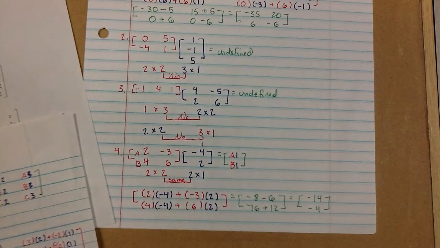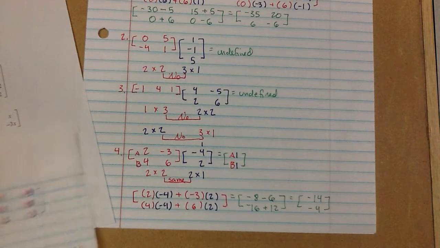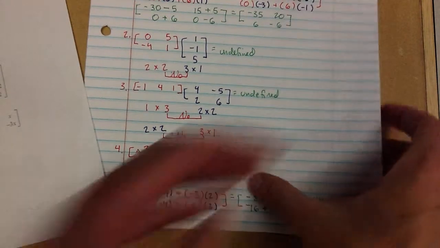All right. So everything in row A is multiplied by everything in column 1. Got it? Yep. The thing that you have to remember is that it's everything. Everything in A, everything in 1. Everything in A, everything in 2. Okay? So let's go ahead and go to number 6.